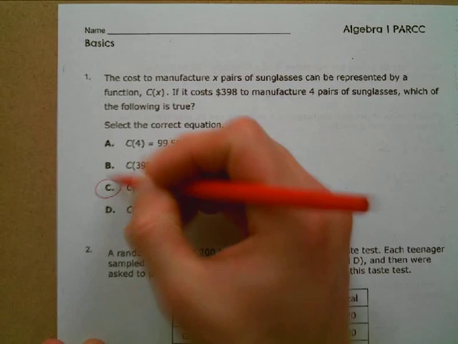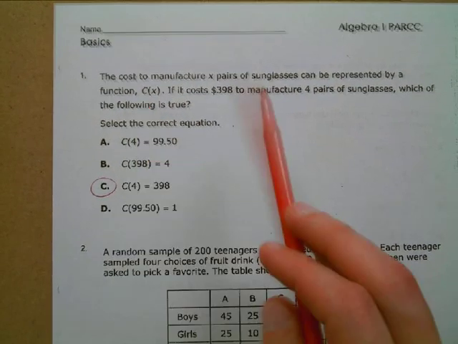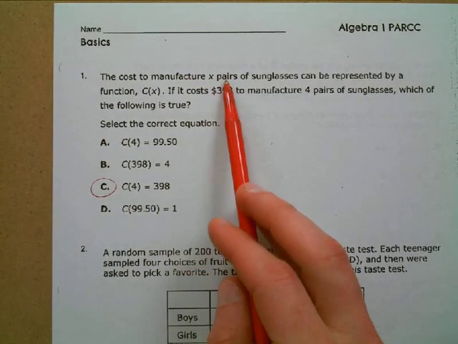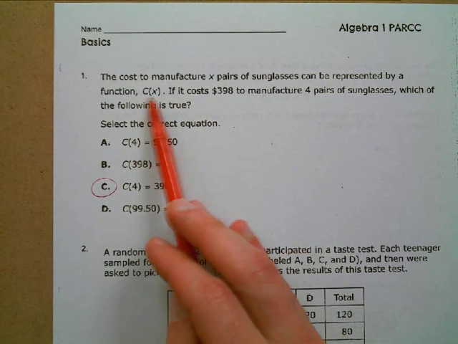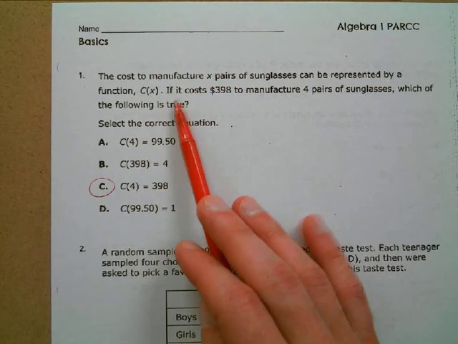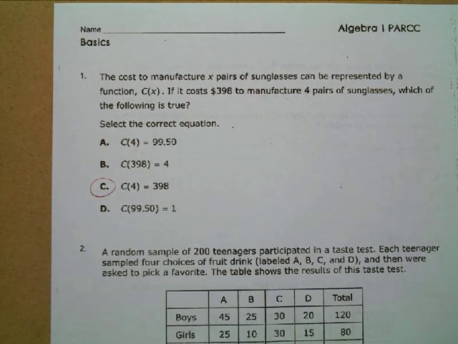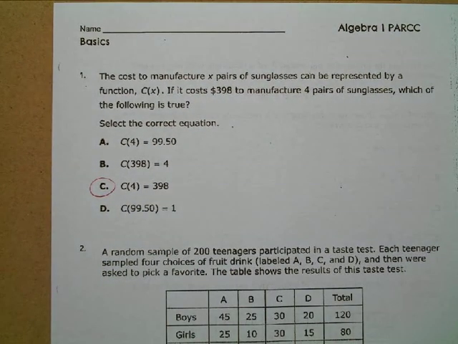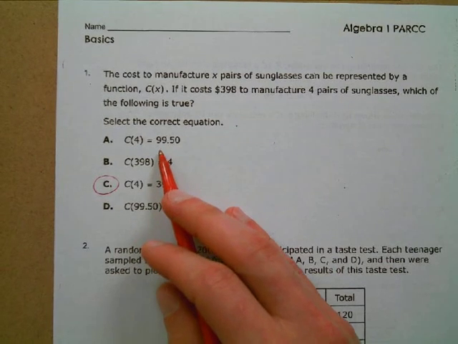The cost to manufacture X pairs of sunglasses. So cost C of X. If we want to manufacture 4 pairs, that goes in for X, right, for 4. And then the cost is $398, so that would be equal to $398. You didn't need to divide it by 4 there, okay? You found the cost per pair of sunglasses, but not the total, which is all that was needed.